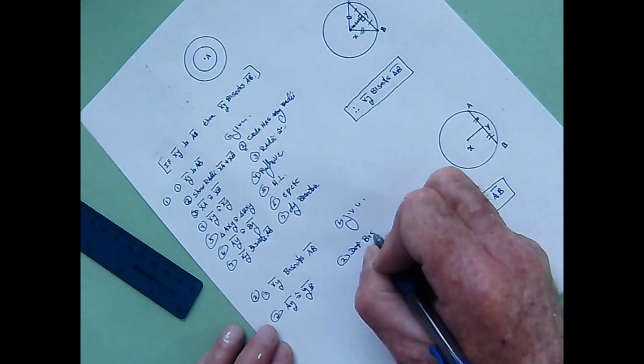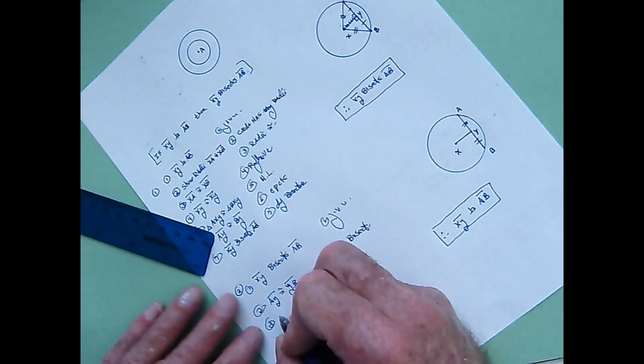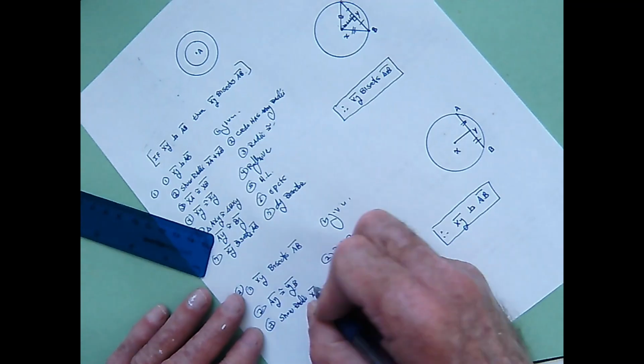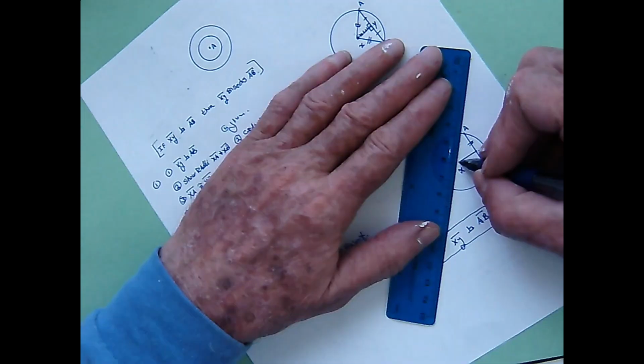I am going to try to get congruent triangles here. We might as well go ahead and show those radii. I'll make a statement first. Show radii XA and XB. Happy to do just that.